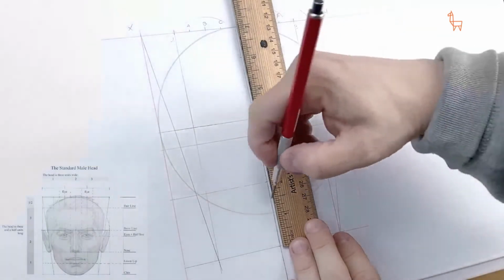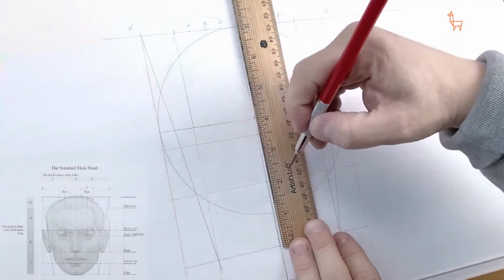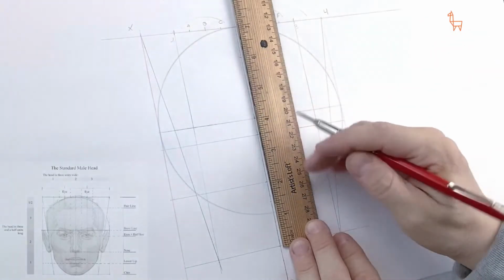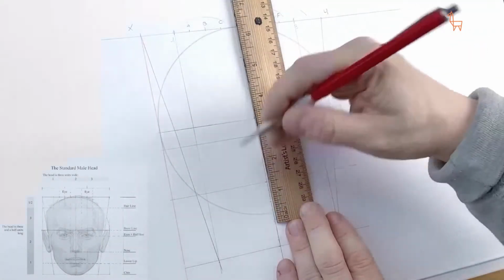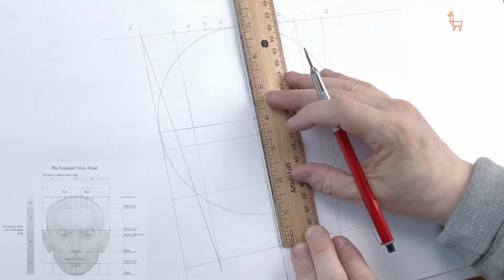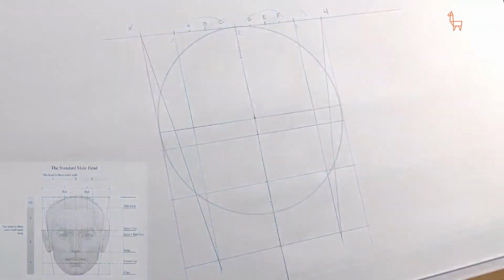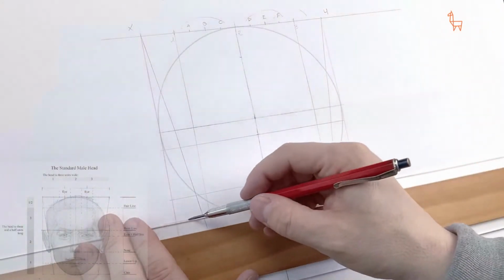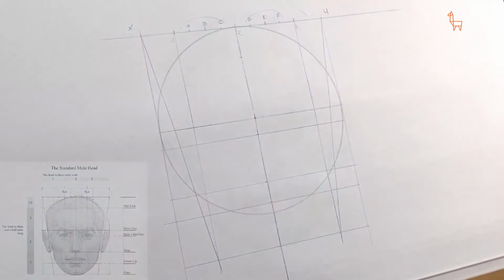And the furthest mark from the nose indicates the mouth line. There you go. Sorry, that's the bottom of the lip line, which I added.